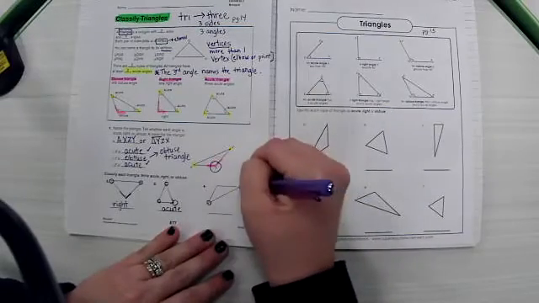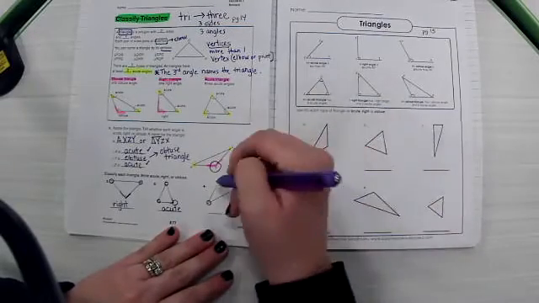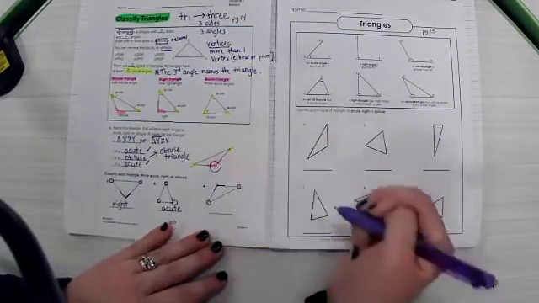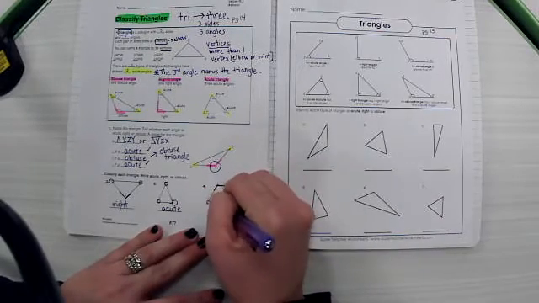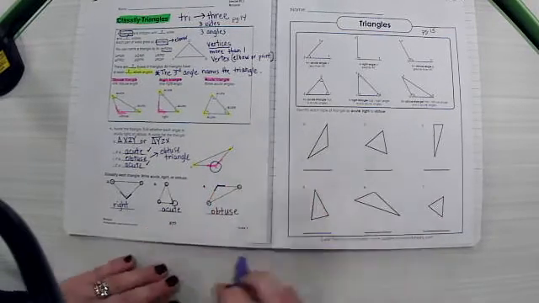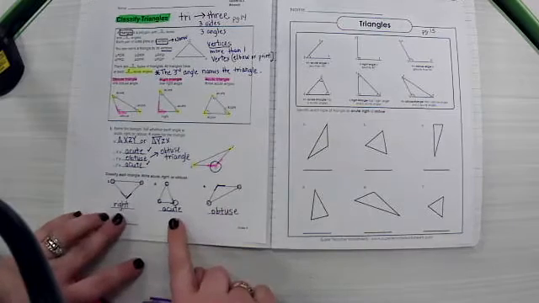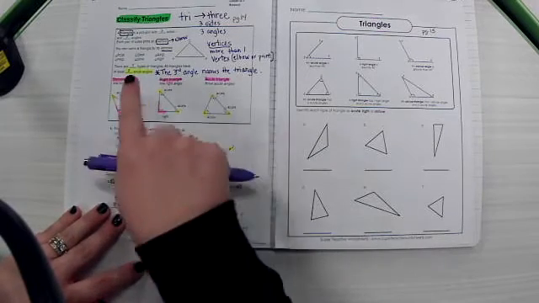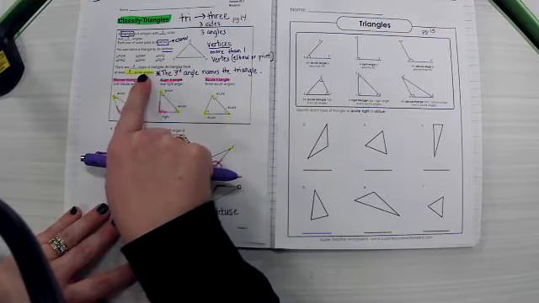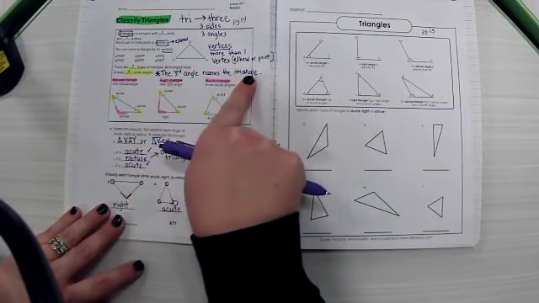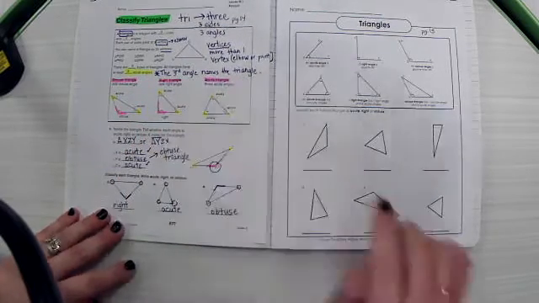And the last one, I find my acute and tiny, find my acute and tiny, and then the third one looks like an upside down recliner, so I write obtuse. So remember your rule on classifying triangles based on the angle is to always locate the 2 acute angles inside the triangle first, and the third angle will name the triangle.